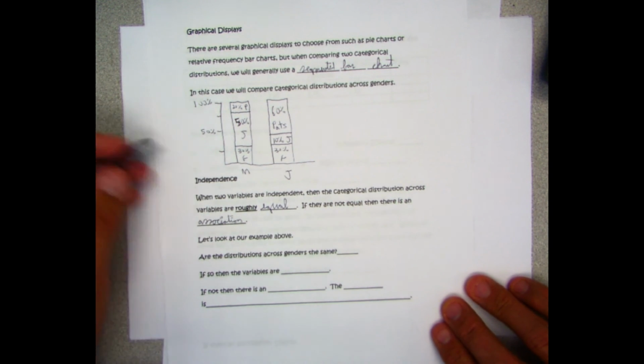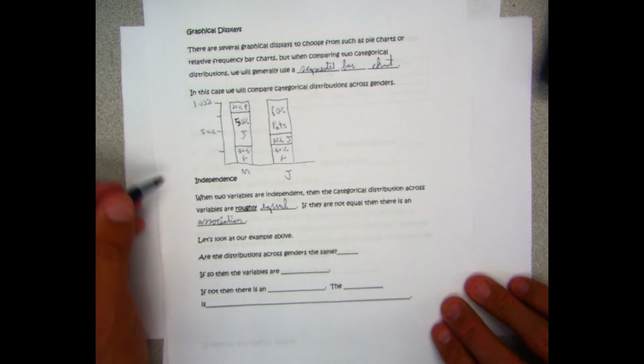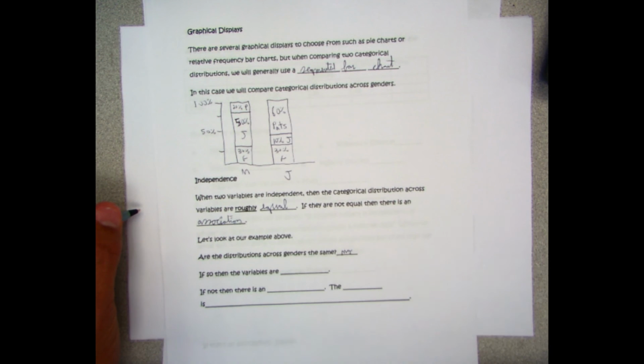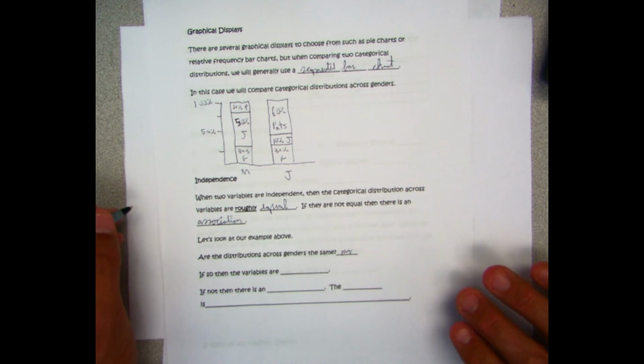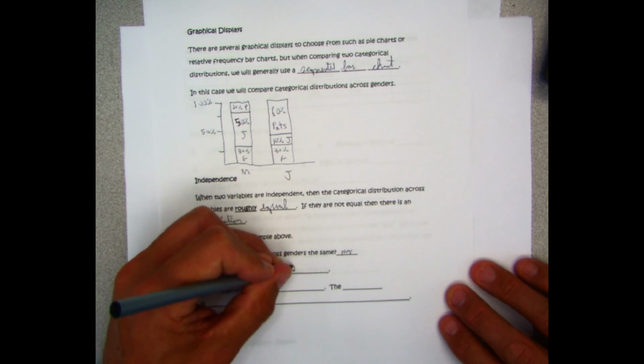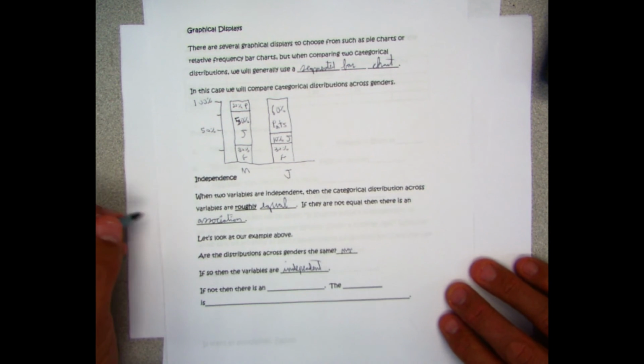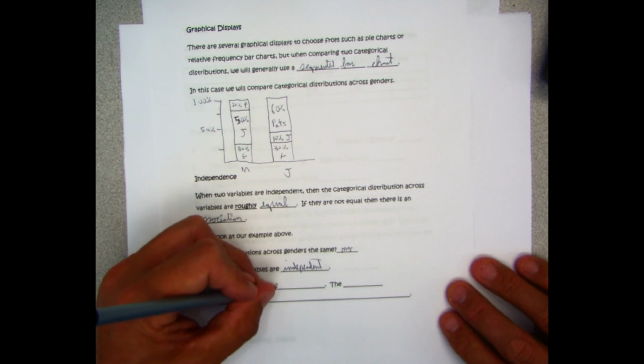Well, is our distribution equal? Well, no, it's not, then there's an association. So let's look at our example. Are the distributions across genders the same? No. The majority of females like Patriots fans and half of the males like Jets fans, so they're not the same. If so, then the variables are independent. Well, they're not independent. If not, then there's an association.